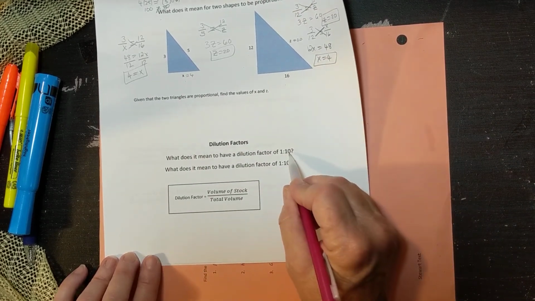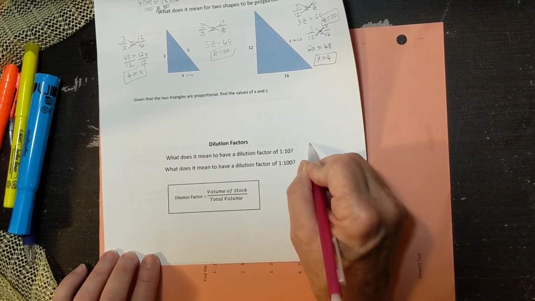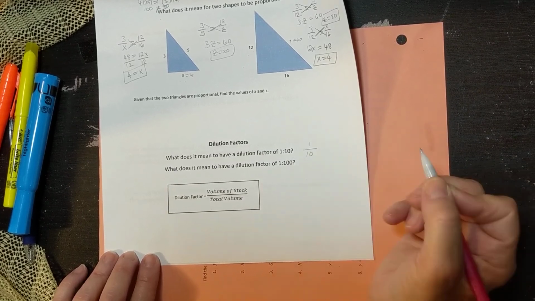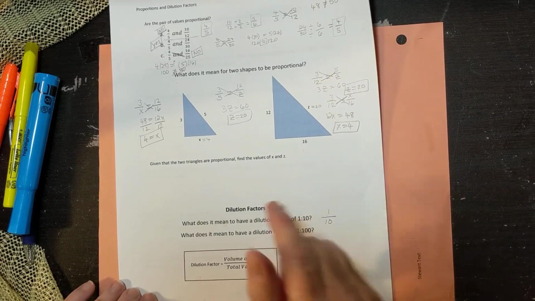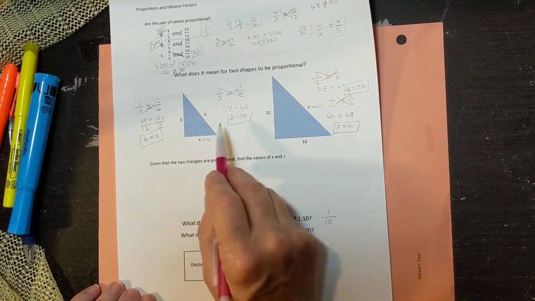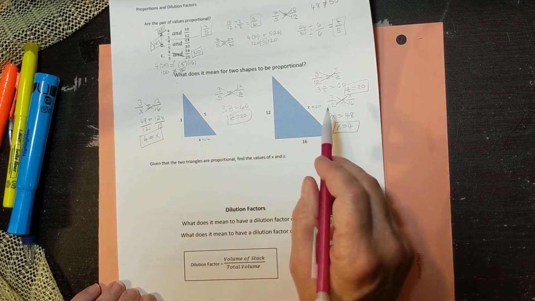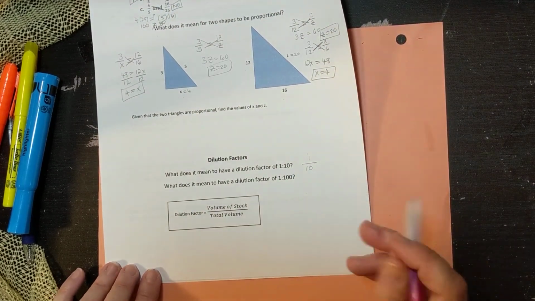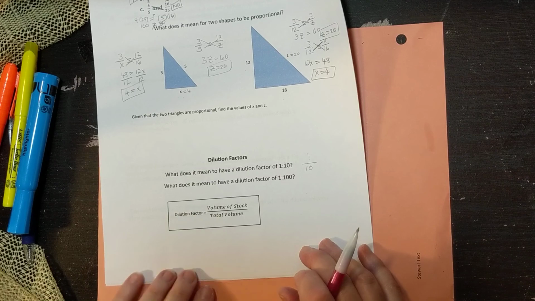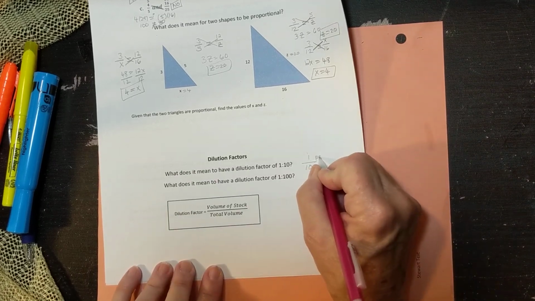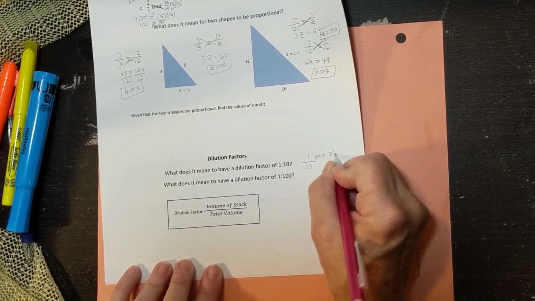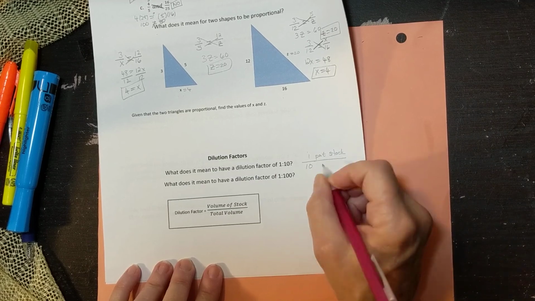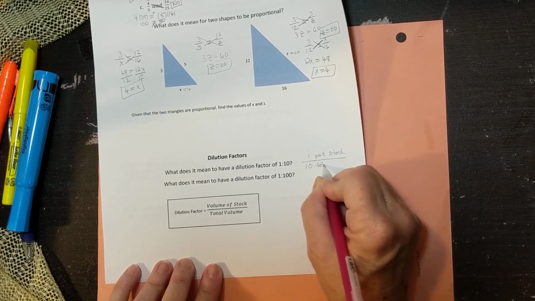So when I say you have a dilution factor of 1 to 10, you can write it like this, 1 to 10. Did you hear me say 3 is to 12 as 5 is to z? I could say 1 is to 10. So what this means is that there's going to be 1 part of the concentrated stock, and there's going to be 10 total parts of the volume.